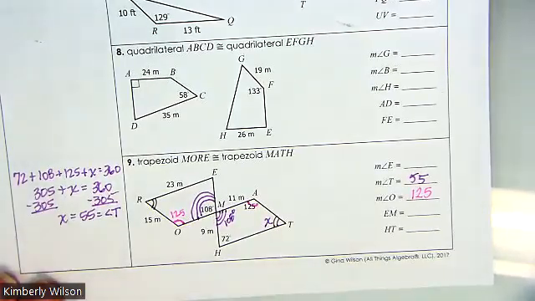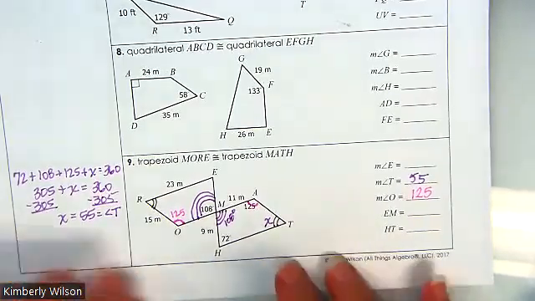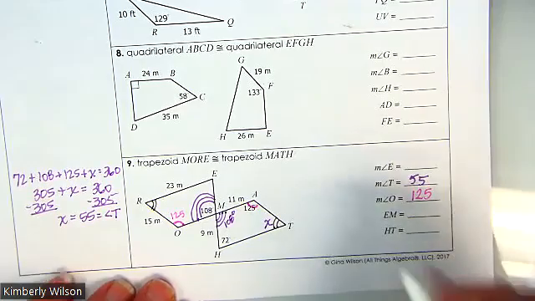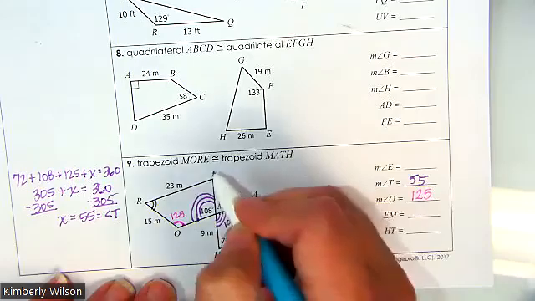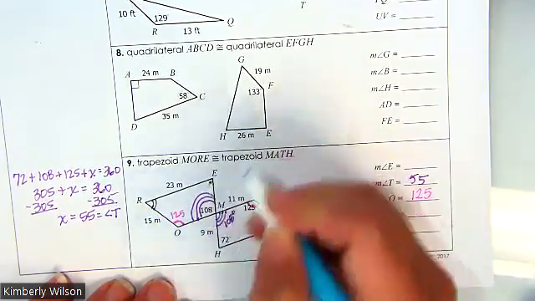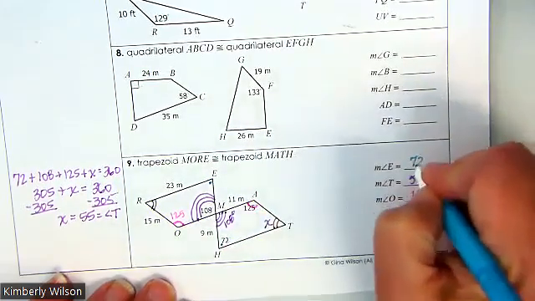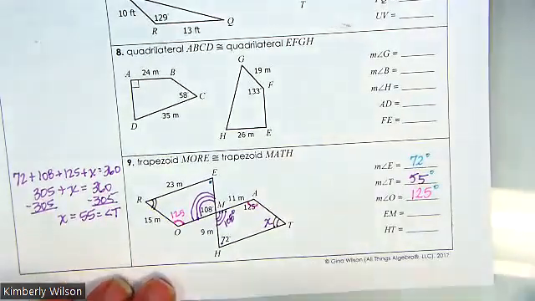Now we're looking at side measures. Remember, angle E is the same as H. So E and H are the same, therefore E is 72. Oh, and I would have gotten points taken off because I forgot the degree measure on all those.